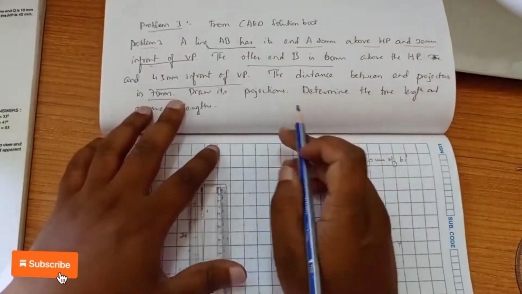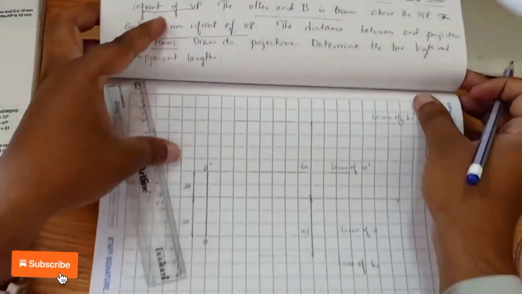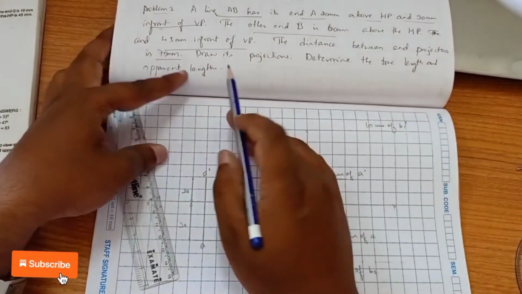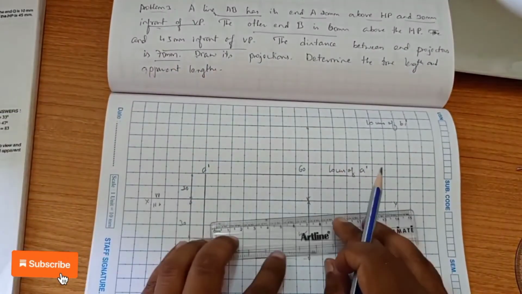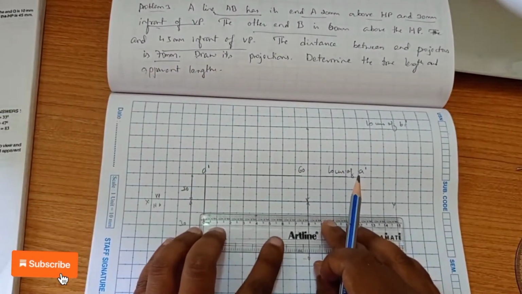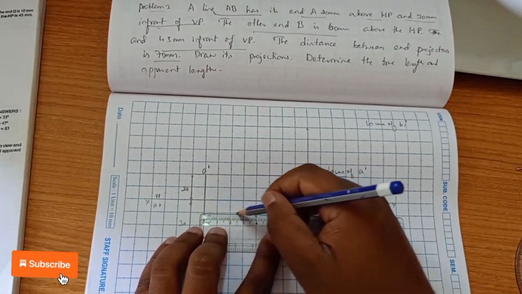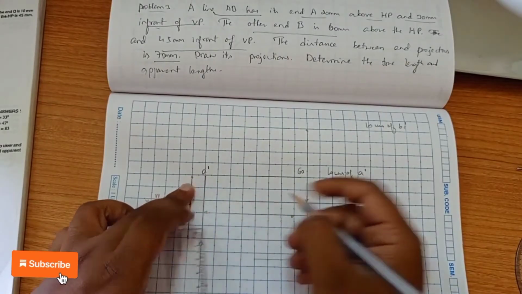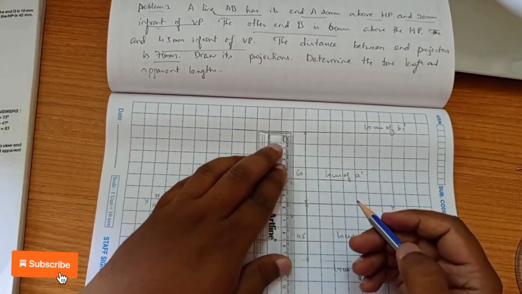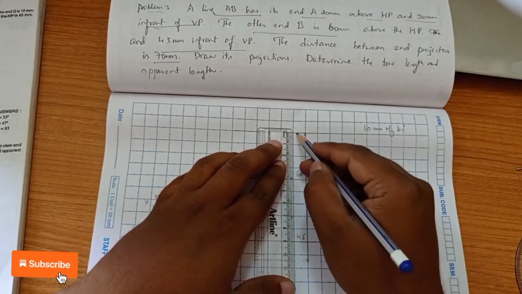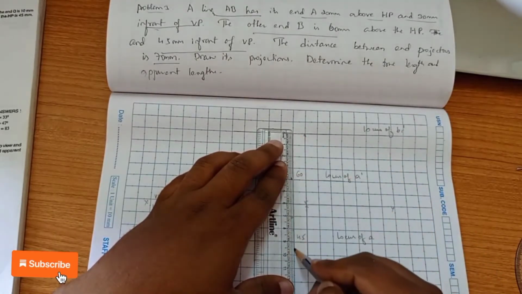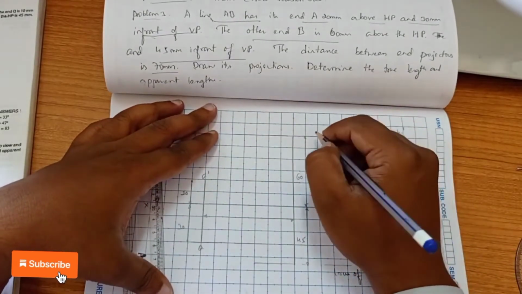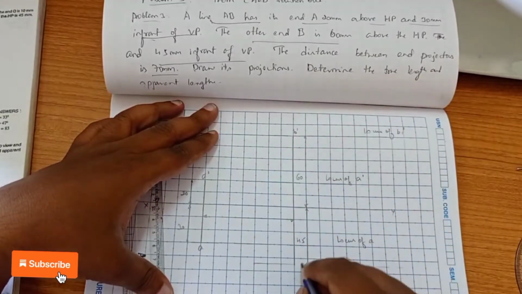Okay, now another thing they have given in this question is the distance between projectors. The distance between end projectors is 70 mm. So I am going to draw that. Here the distance between end projectors is 70. Here I am going to draw a vertical line joining it, and mention this is B dash and this is B.